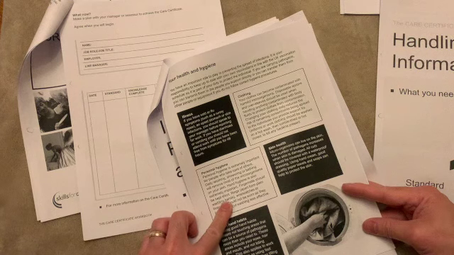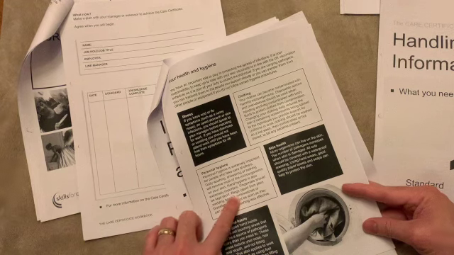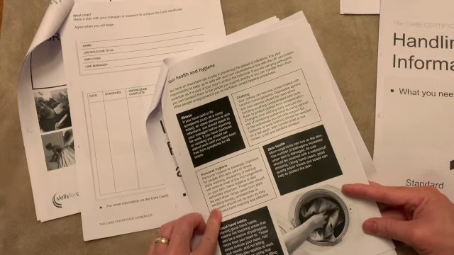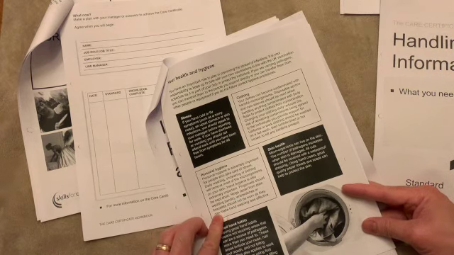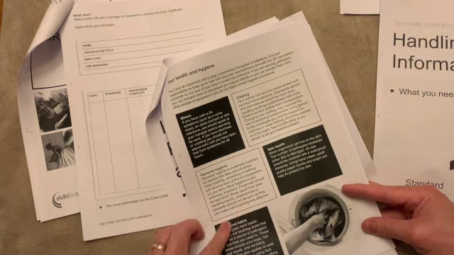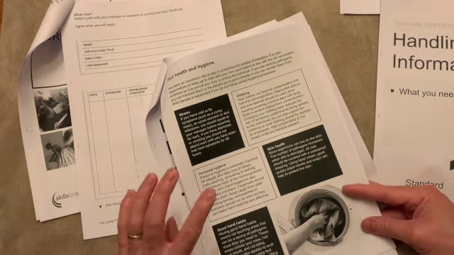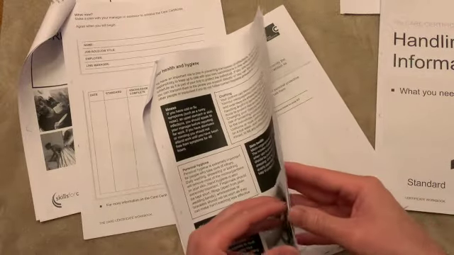Fingernails should be kept short, and no rings apart from plain wedding bands. Wrist watches or bracelets should not be worn, as they can make hand washing less effective. So those are part of your personal hygiene questions here.